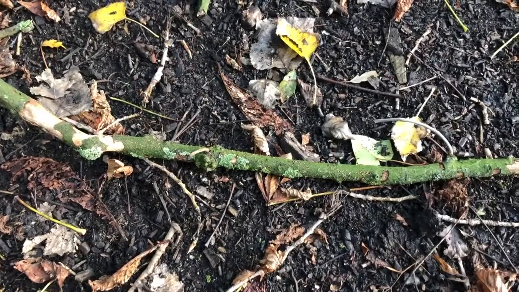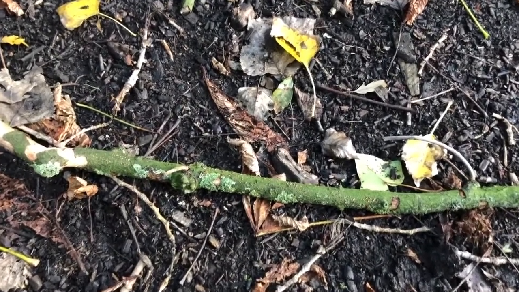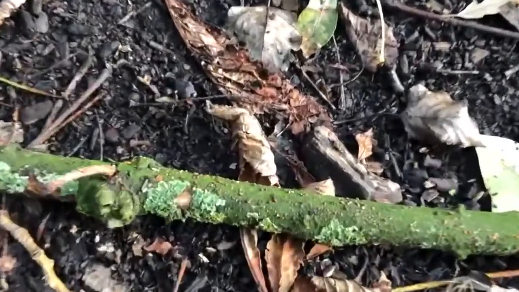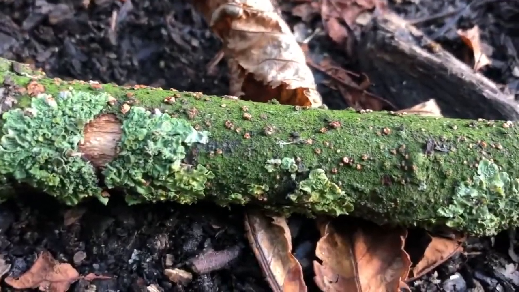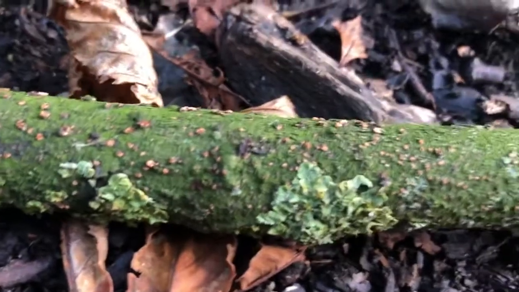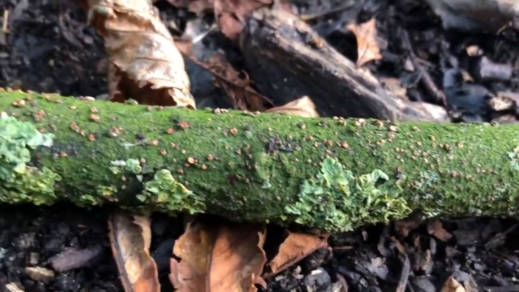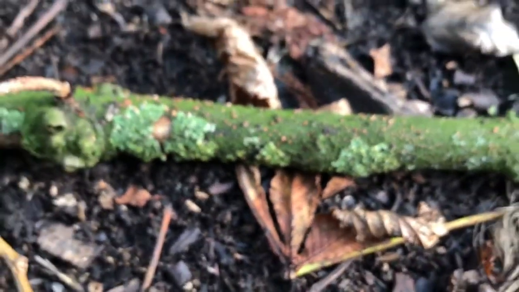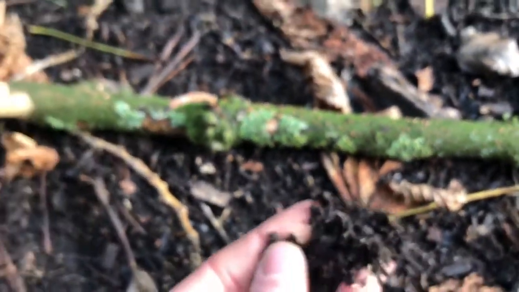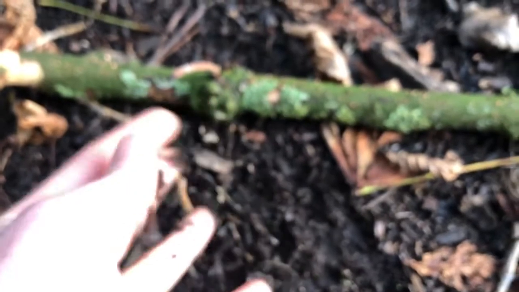So this may just look like a very normal stick to you. If I zoom in a little bit, you might be able to make out those tiny little pink spots all over the stick. And those are actually another type of fungus. And what they are doing is essentially eating this stick. And over time, that stick will turn from being a stick into being the mud and compost that helps all of the other plants and trees to grow.